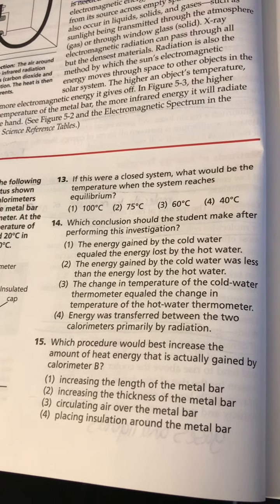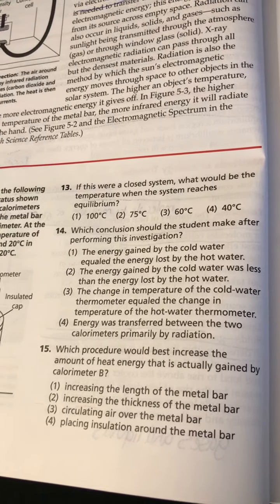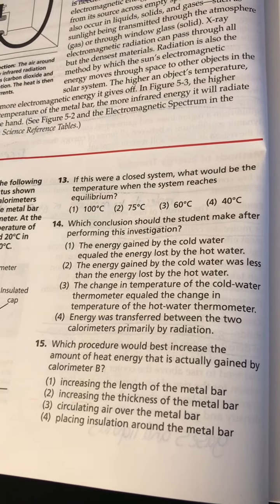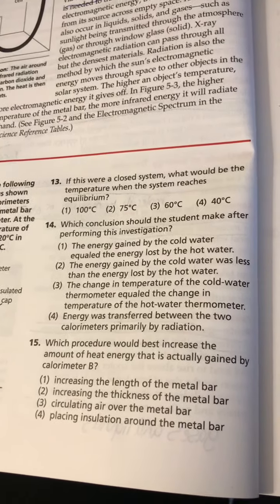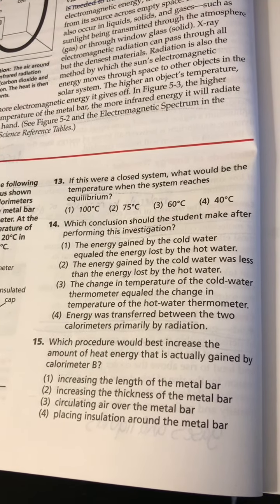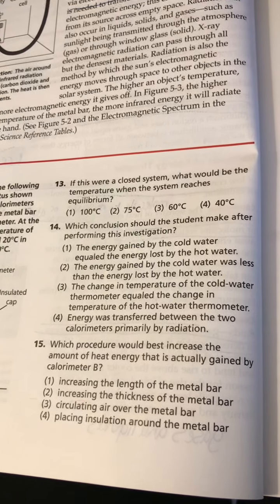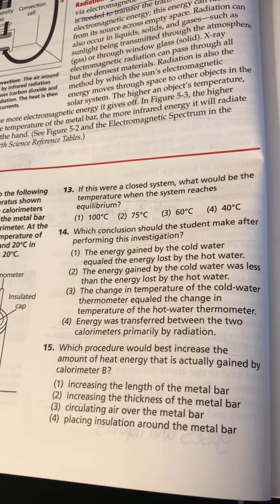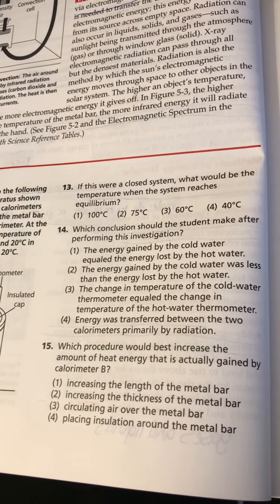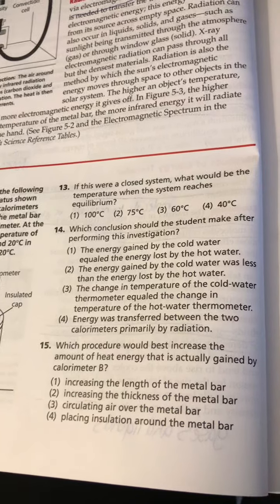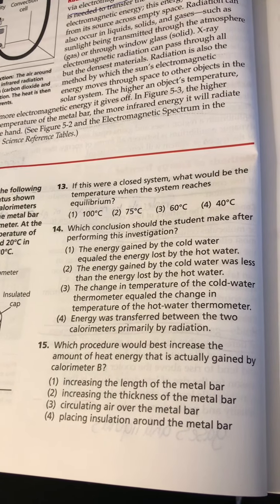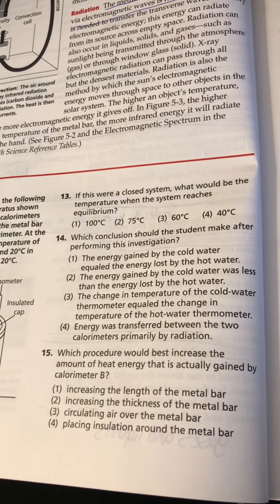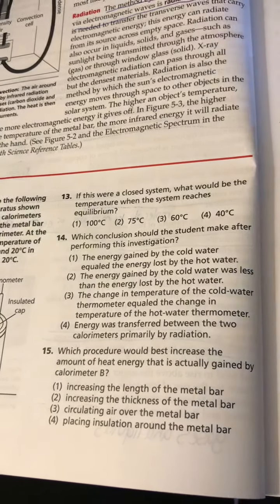3. The change in temperature of the cold water thermometer equaled the change in the temperature of the hot water thermometer. Or 4. Energy was transferred between the two calorimeters primarily by radiation. 15. Which procedure would best increase the amount of heat energy that is actually gained by calorimeter B? Increasing the length of the metal bar, increasing the thickness of the metal bar, circulating air over the metal bar, or placing insulation around the metal bar.